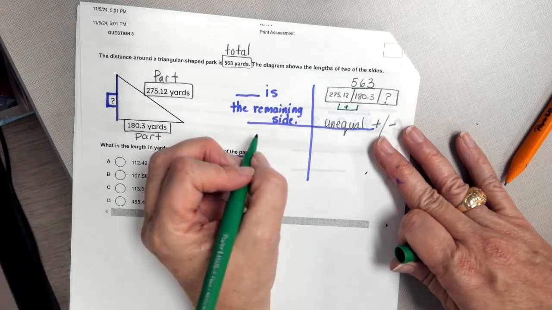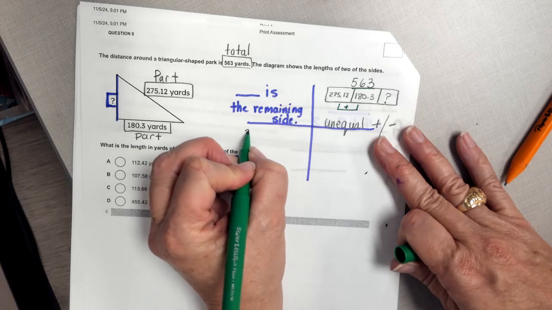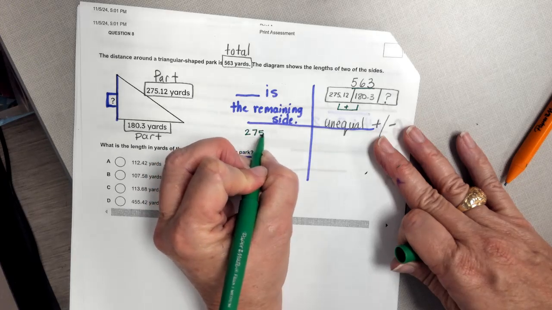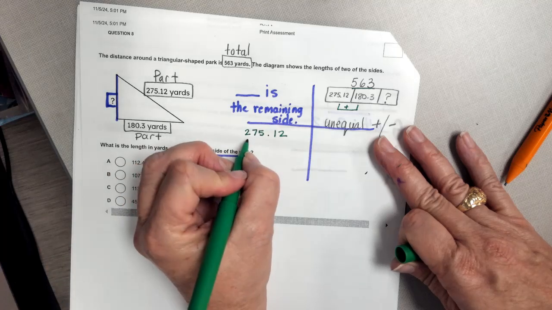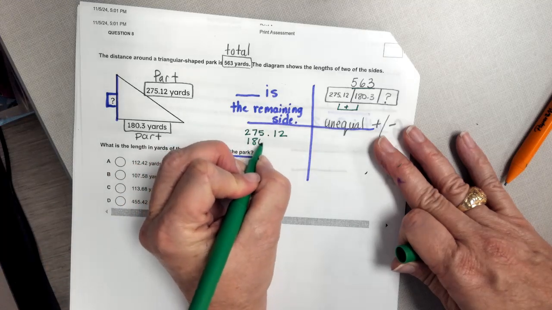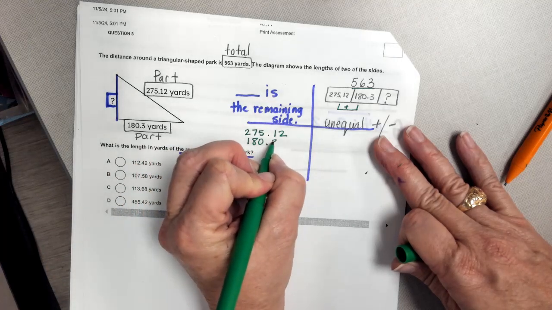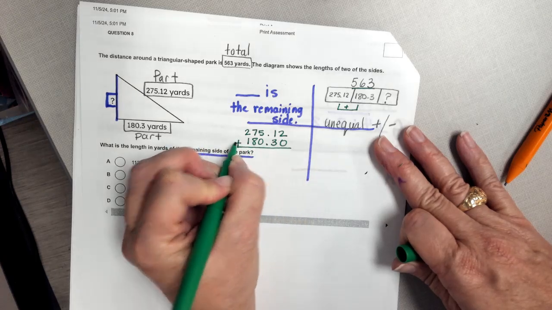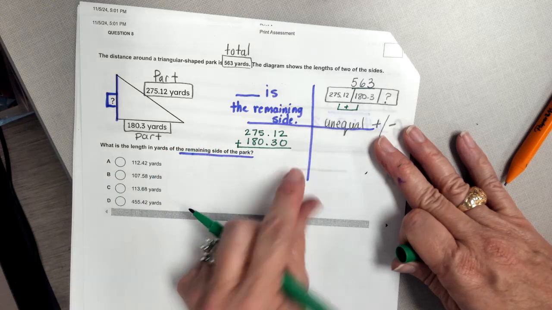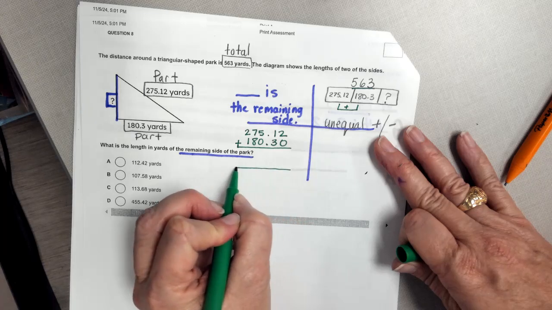I'm going to put 275 and 12/100ths, and I'm going to add that with 180 3/10. And remember, we have decimals, so we want to line those up. I'm going to get that answer here.